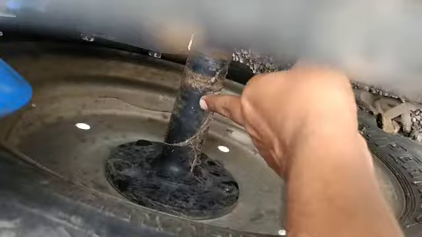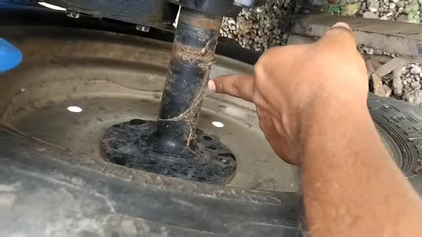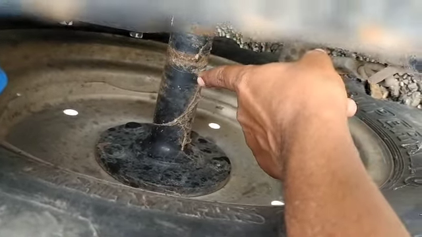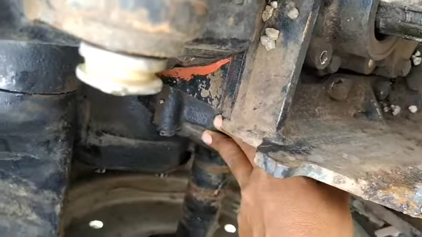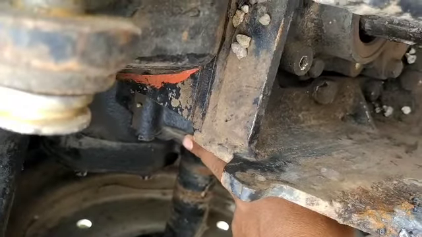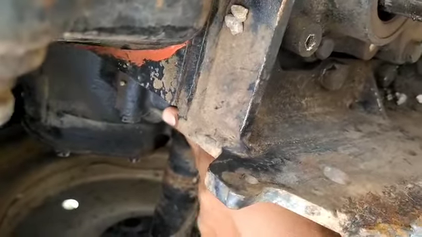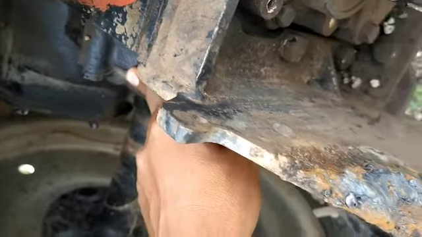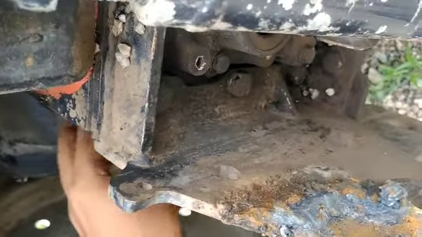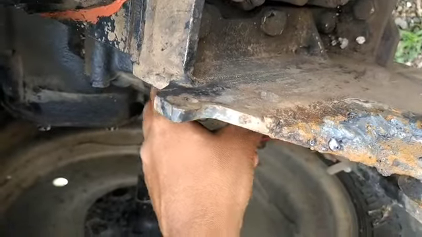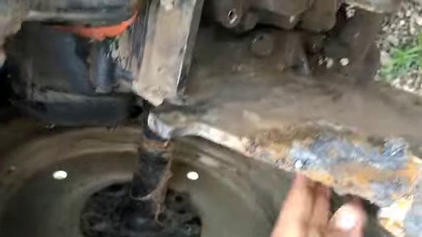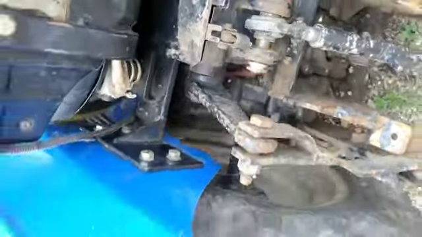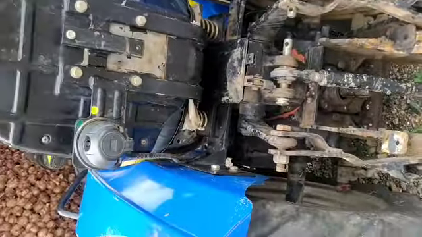Then this part is called the rear axle, and here the differential is provided to differentiate the power for both the wheels. When the tractor moves straight, it transmits the same power to both wheels, and at turning it will differentiate. So these are all the major components of the tractor.